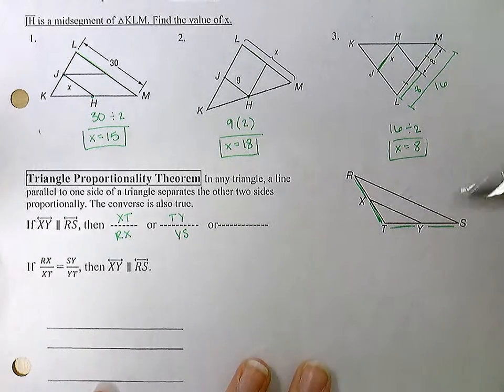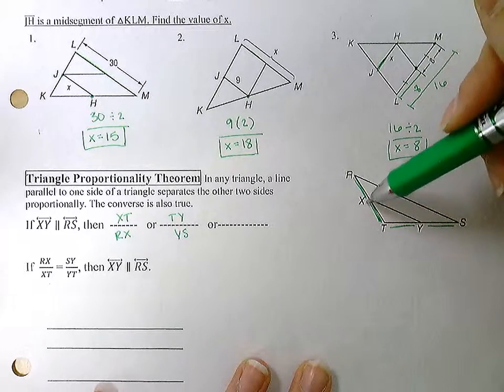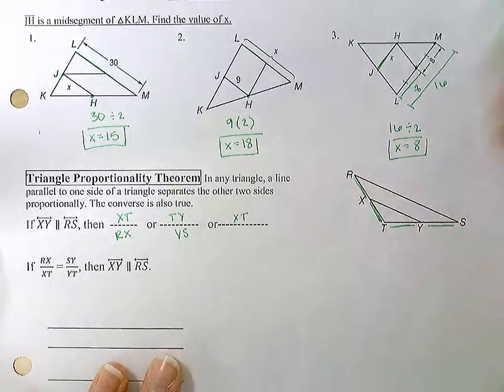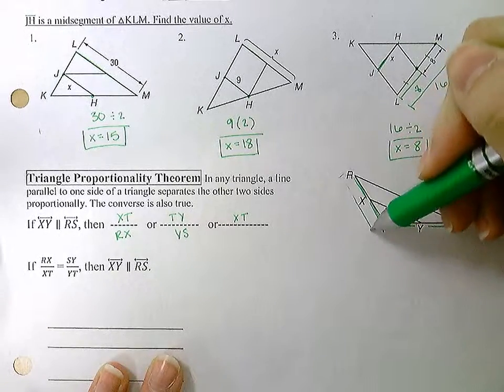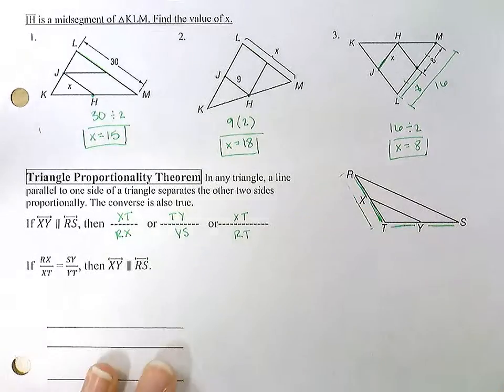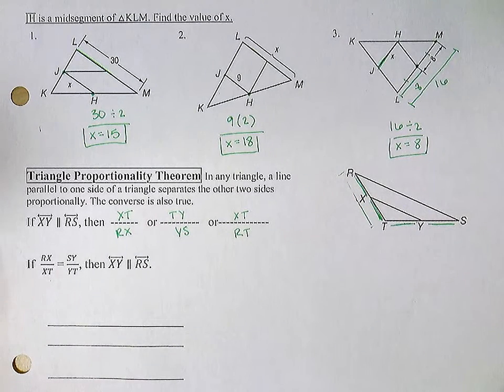Or another way, I could take one of the smaller pieces, XT, over the entire side, okay, of RT to write out a ratio. I'm going to show you another example below that'll make it a little bit easier to look at.